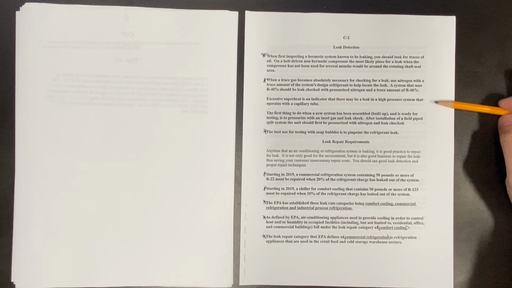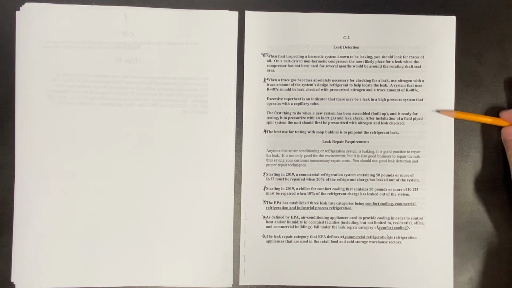Excessive superheat is an indicator that there may be a leak in a high pressure system that operates with a capillary tube. The first thing to do when a new system has been assembled or built up is ready for testing is to pressurize with an inert gas and leak check.